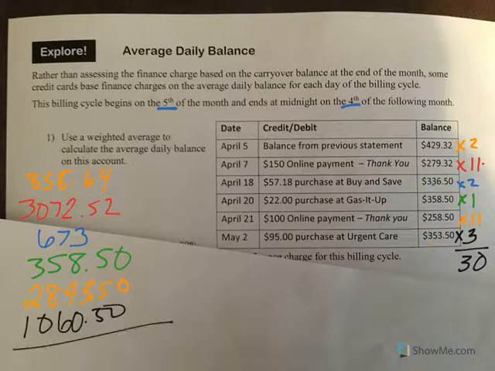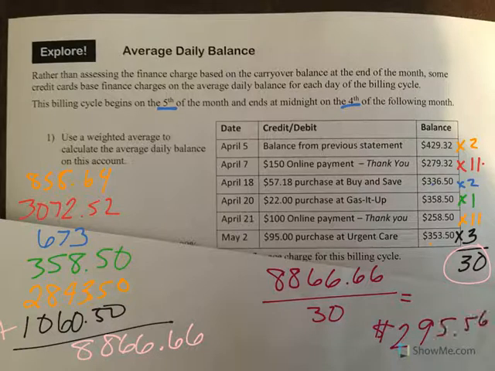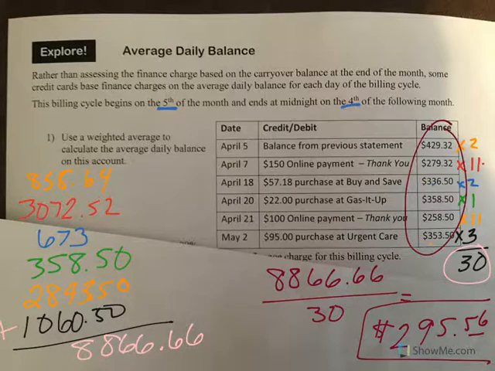1,060.50. Okay, so when I total all of this together, the total balance there is $8,866.66. But remember, that is split over 30 days. So if I take the 8,866.66 and divide by 30, that gives me an average balance of $295.56.